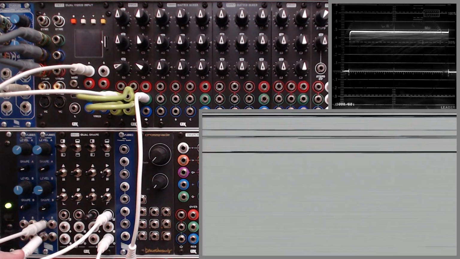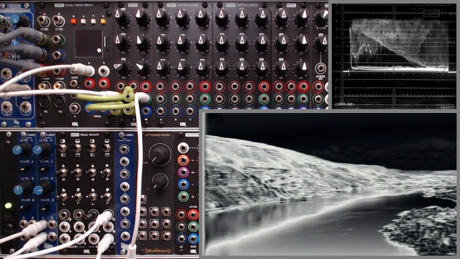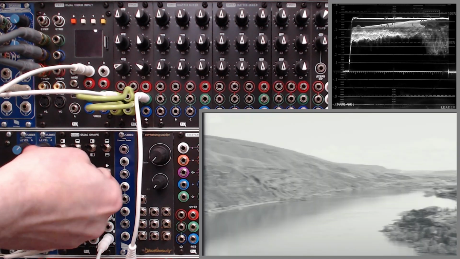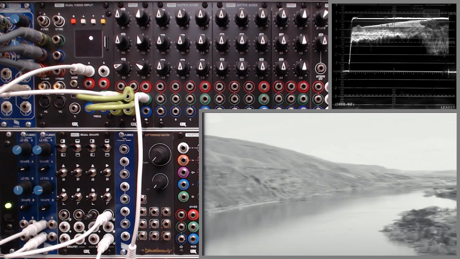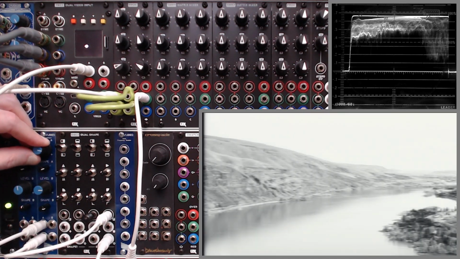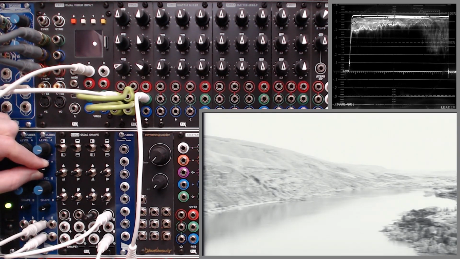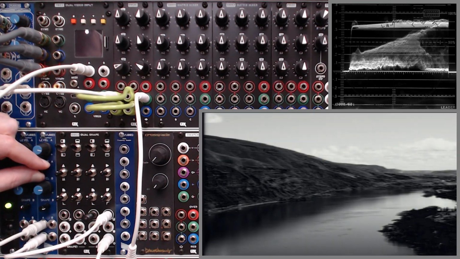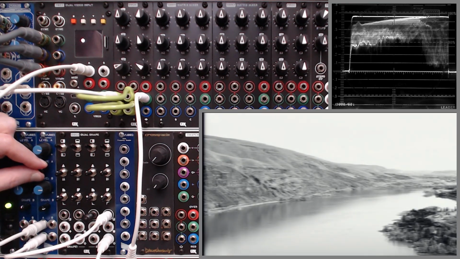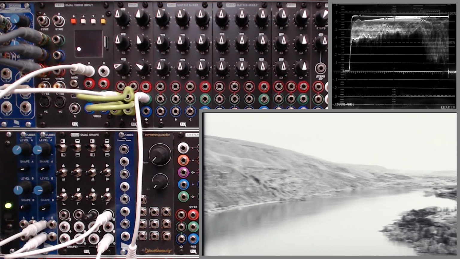So I want to go to the output, not the B input. Okay, so there it is with no transforms applied. If I play around with the level and the shape of the VU005, also known as the gain and the offset, we'll get different looks. Okay, but that's not really that interesting right now.